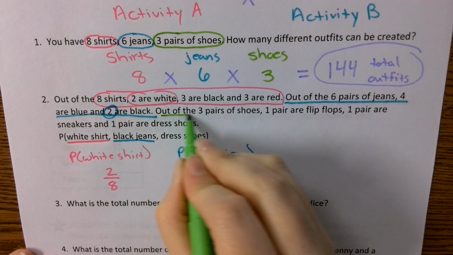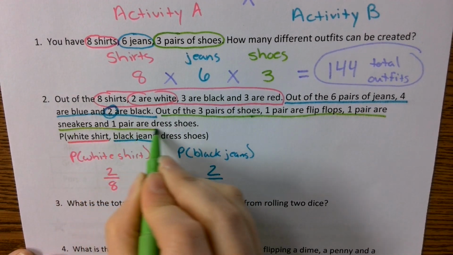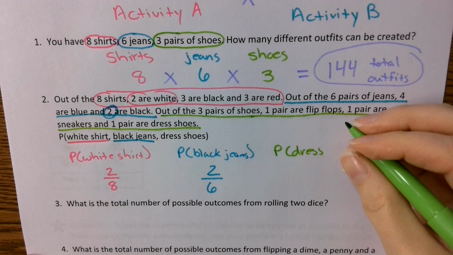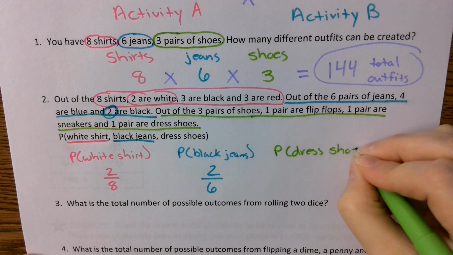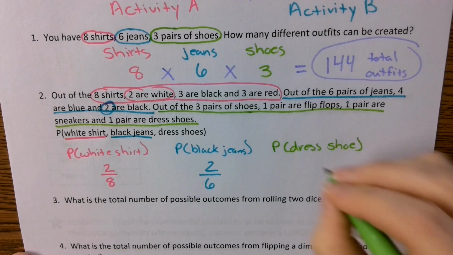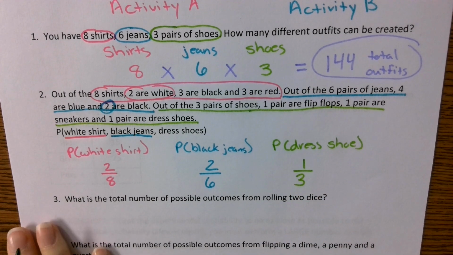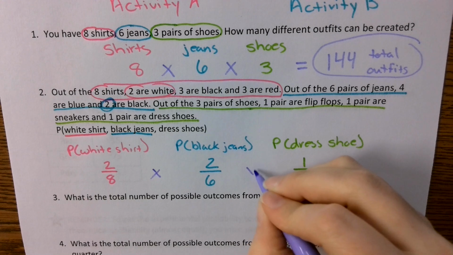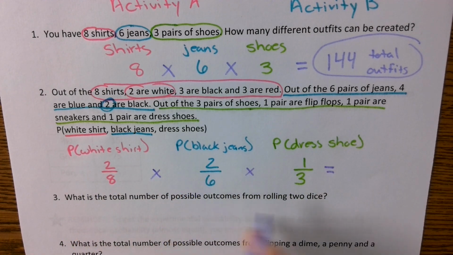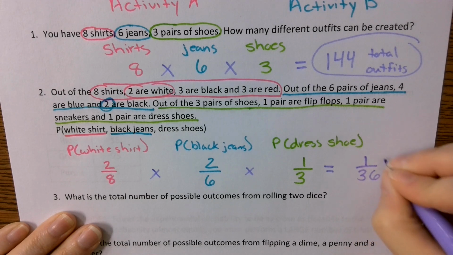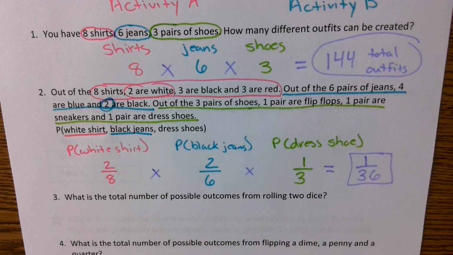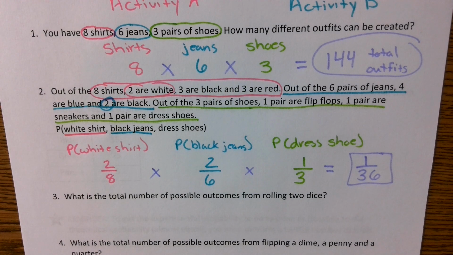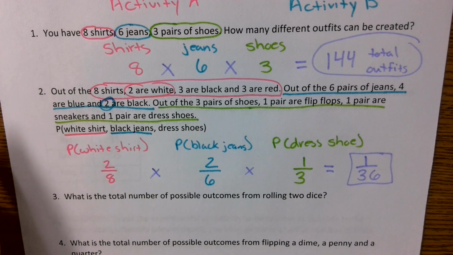Then doing the same thing for my shoes. I've got 3 pairs of shoes. Only 1 of them was considered to be a dress shoe. So the probability that I'm going to pick a dress shoe, I'll write this down. I have 1 pair of dress shoes out of the 3 total pairs of shoes that I have. So then all I have to do, just like I did up here with my fundamental counting principle, I multiply those probabilities together. So 2 over 8 times 2 over 6 times 1 over 3, that comes out to a probability of 1 out of 36. So yeah, I have 144 different outfit combinations, but the probability of picking this specific combo is 1 out of 36. All right, I want you guys to do numbers 3 through 5 on your own, please.